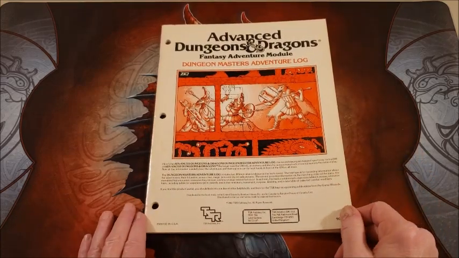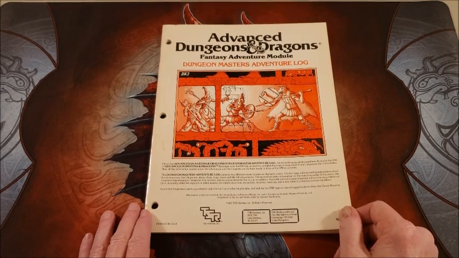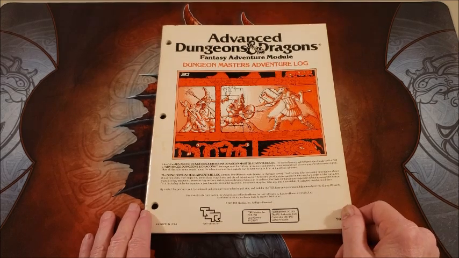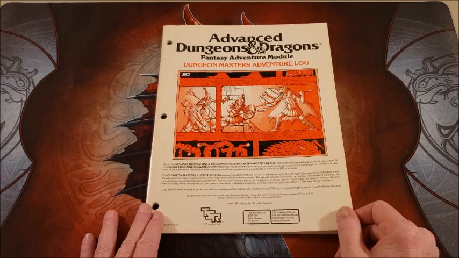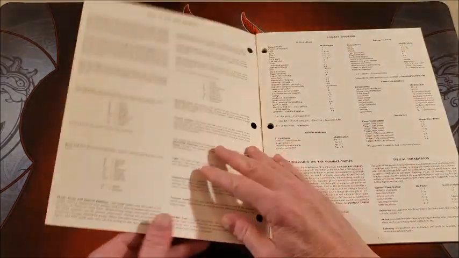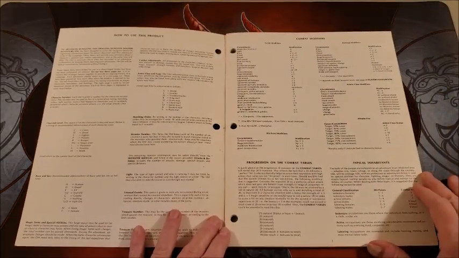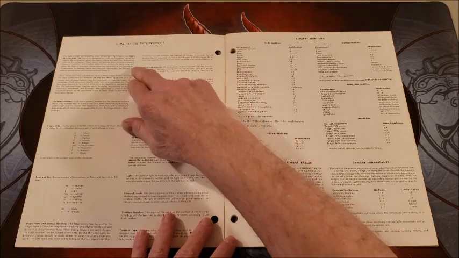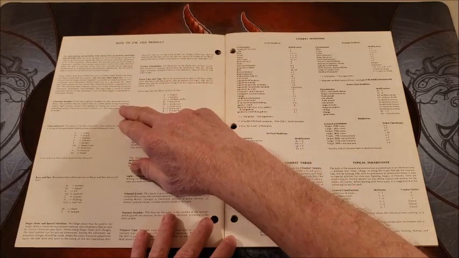Now, by 83, I had already been a DM for about 3 years. So I was pretty skilled as far as that went. But still, I thought, well, I can use this. This will be great. And actually, it was very useful. How to use this product. It gives you little how-tos with this.